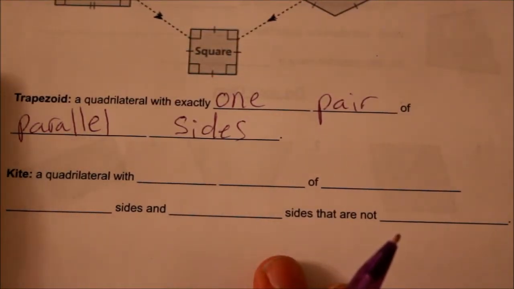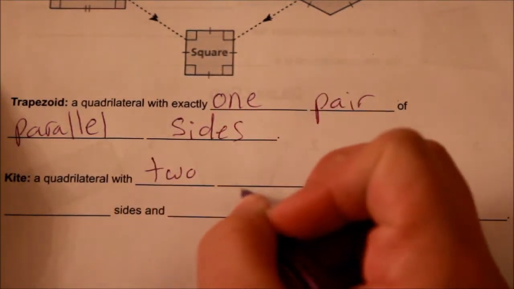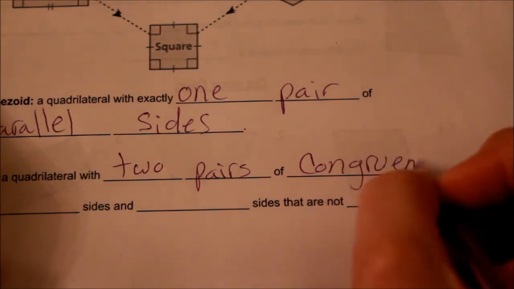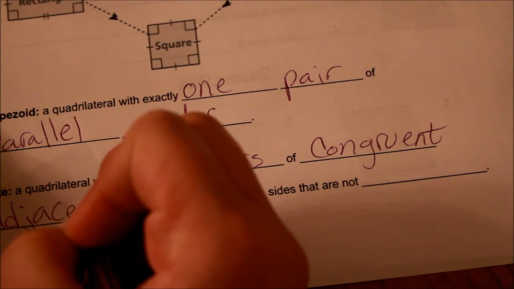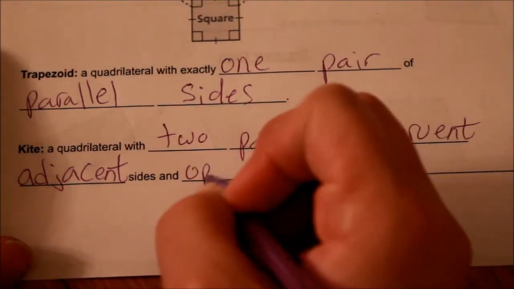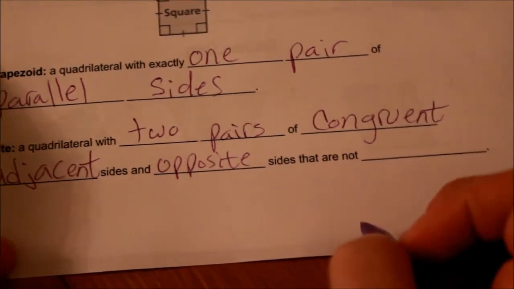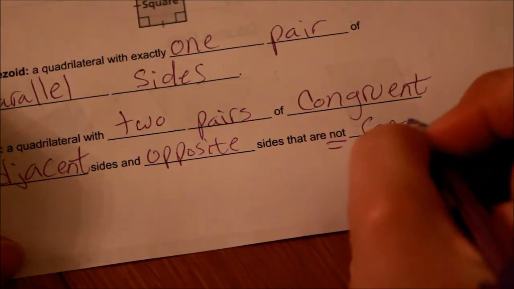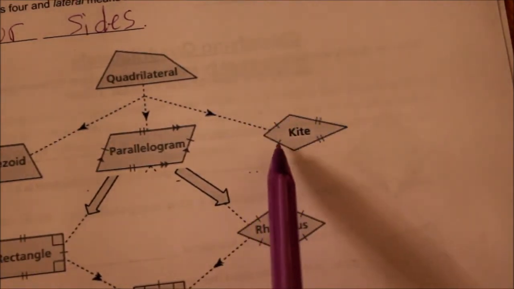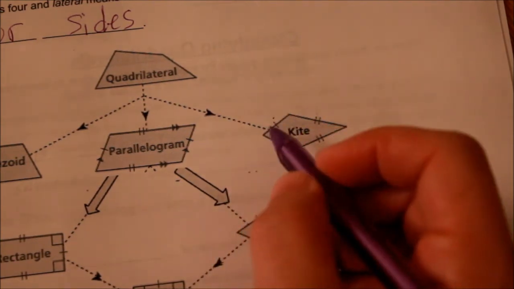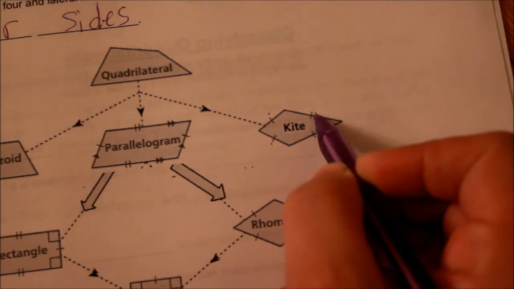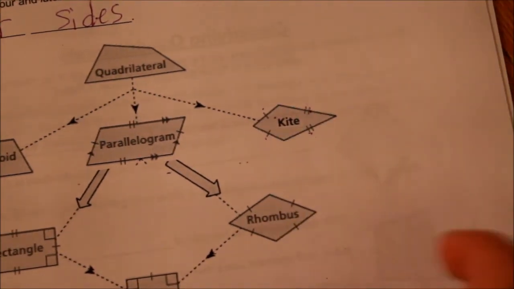Kite. A kite is a quadrilateral with two pairs of congruent adjacent sides, and the opposite sides are not congruent. If we look up here, we have two pairs of congruent adjacent, meaning that they are next to each other, sides, but then these opposite sides, this one and this one, they are not the same length. This one and this one, they are not congruent.